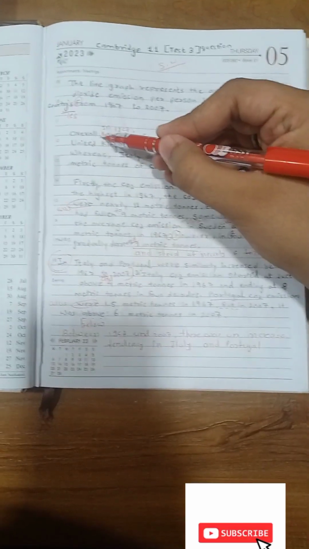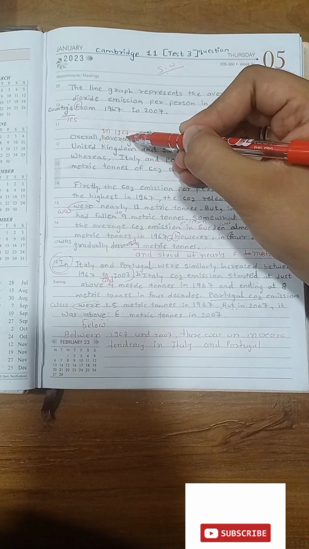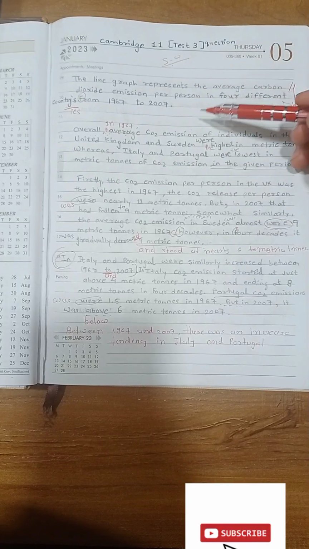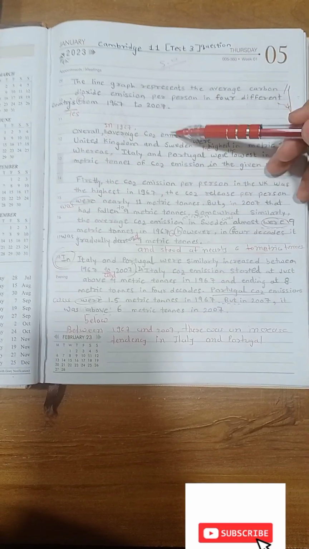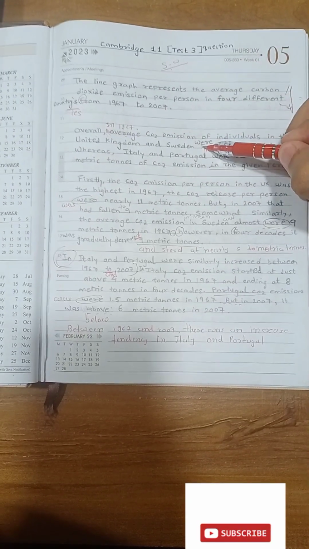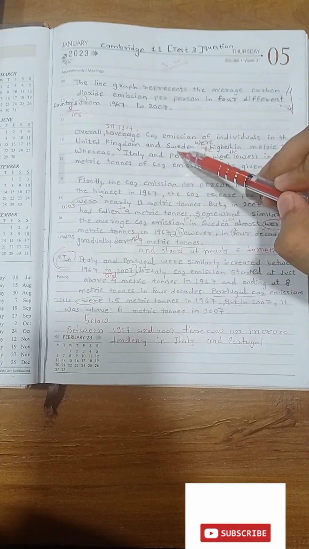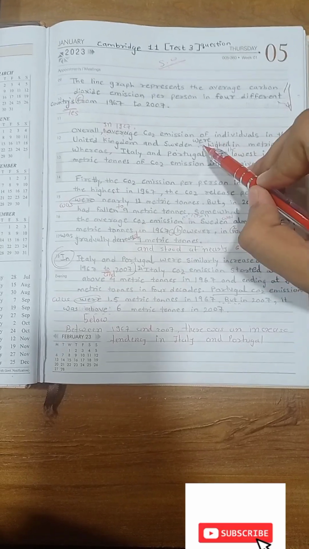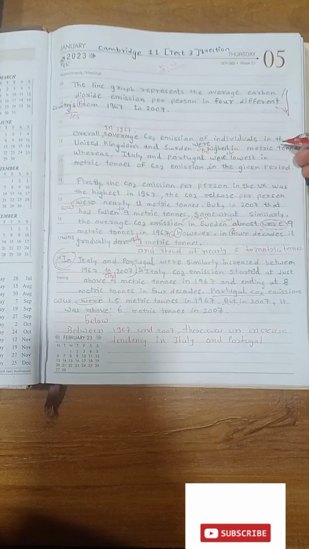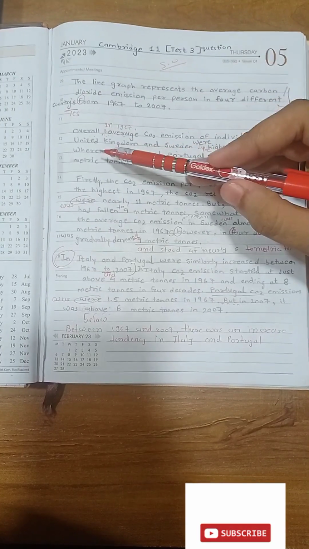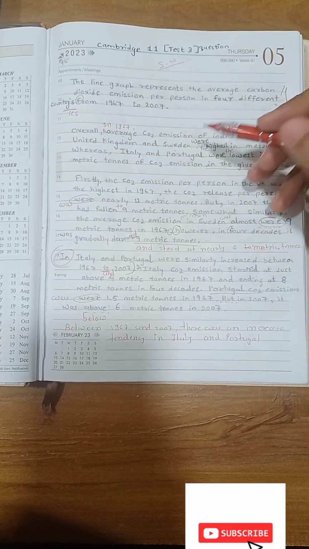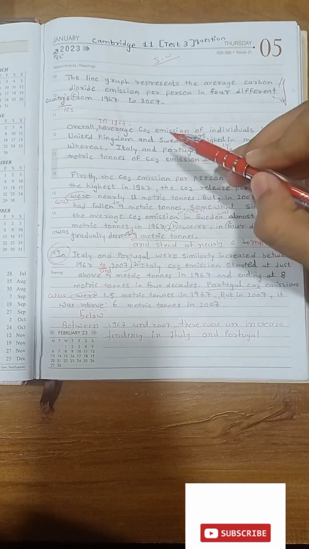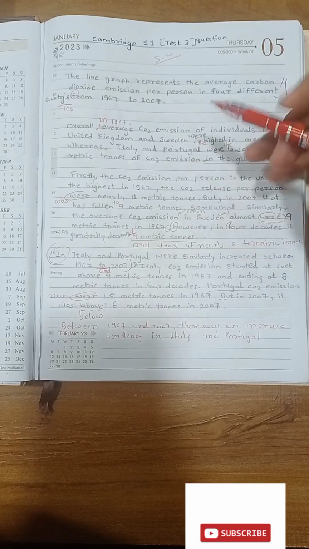So overall, then you have to write 'in 1967'. 'CO2 emission of the individual in the United Kingdom and Sweden were' - because there are two countries or nation names, we have to write 'were'. Then 'highest in the metric tons, whereas, comma, Italy and Portugal were' - because there are two nations or two countries, so 'were'.